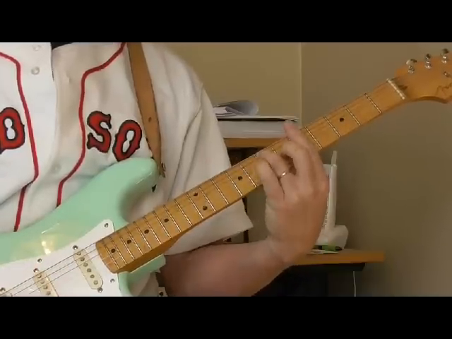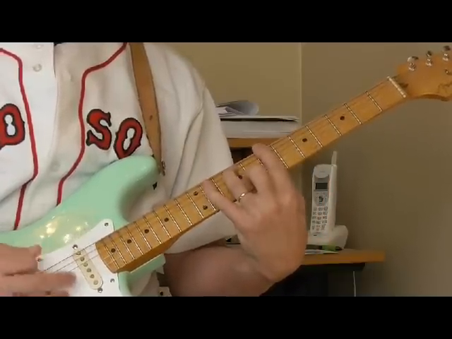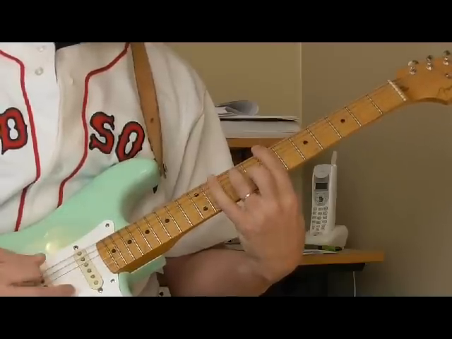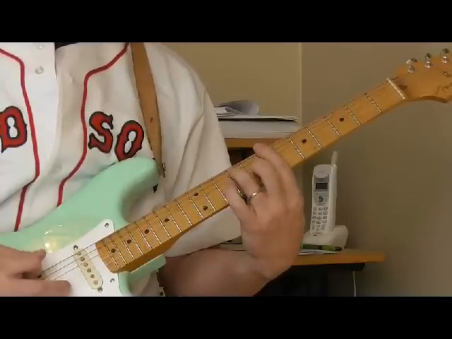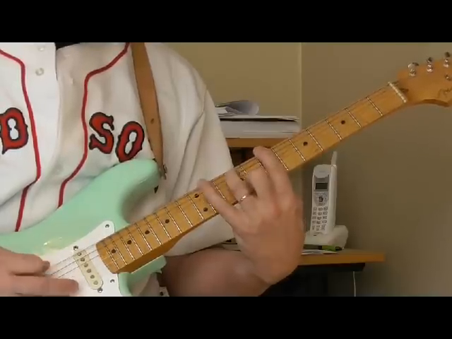Then to the 4, it's playing over that first position bar chord. And it's the same thing. Remember before I showed you this? Now you're just doing the same thing with the left hand, but with the right hand you're picking the 6th to the 5th. So it's 6-5, 6-5.